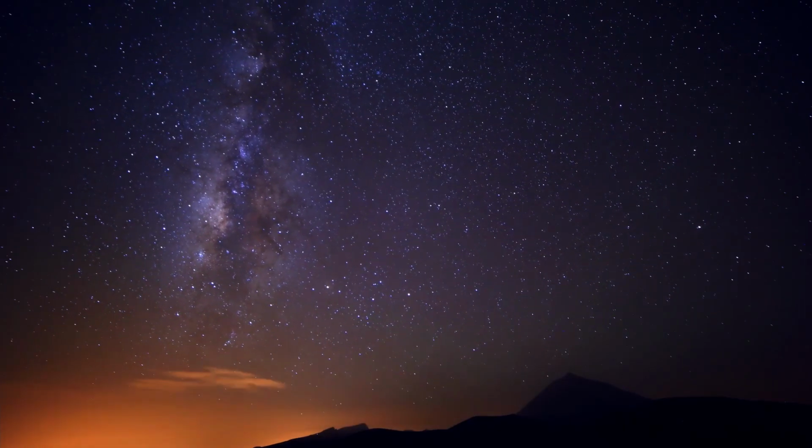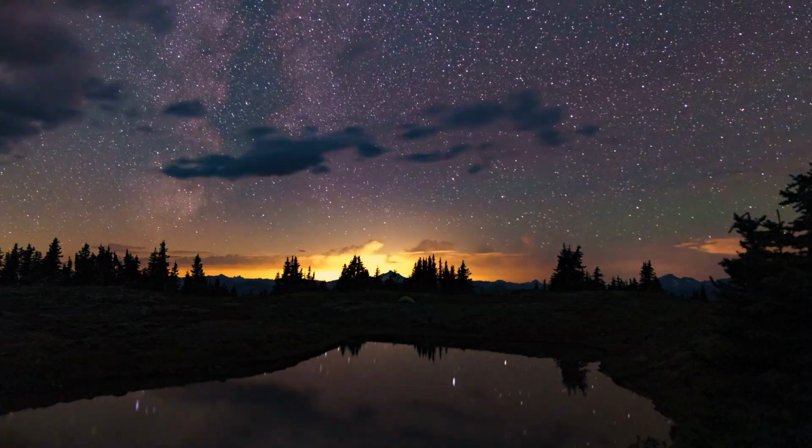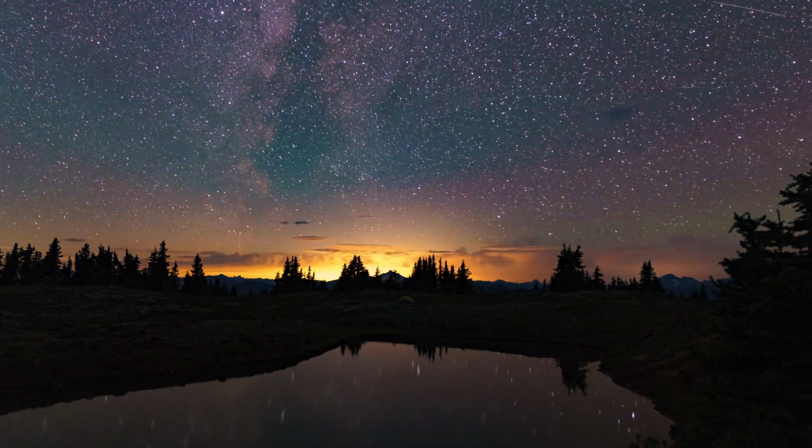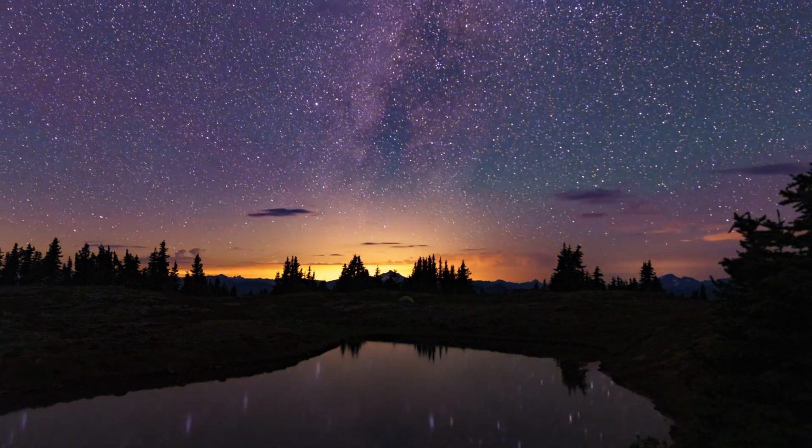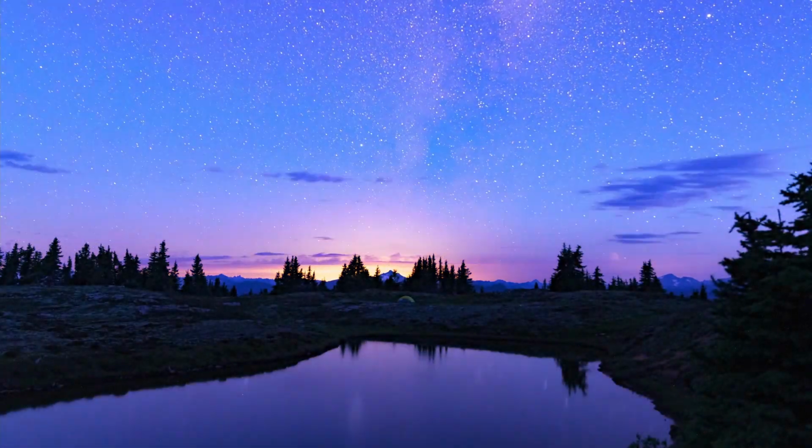When you look at the night sky, you're actually looking in the past. This is because light has a finite speed, and the light from objects which are really very far away, like the stars, takes some time to reach us on Earth. You are hence looking at their past.